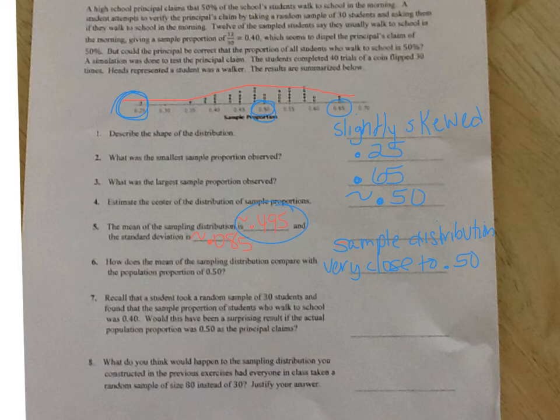All right, recall that a student made a random sample of 30 students and found that the sample proportion of the students who walked to school is 0.4. Would this have been a surprising result if the actual population proportion was 0.5 as the principal claims? So 0.40 is 1 standard deviation from the mean. Therefore, it is not surprising.